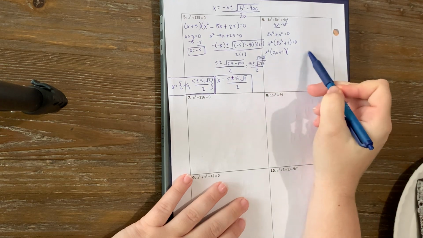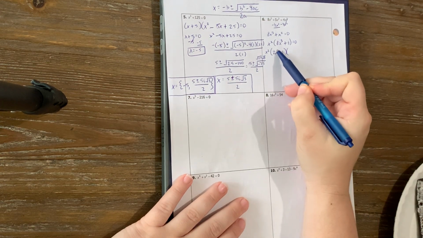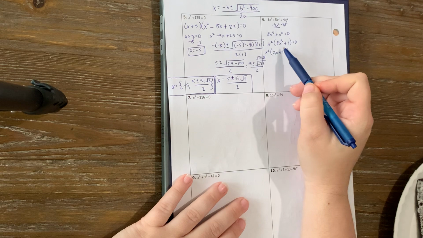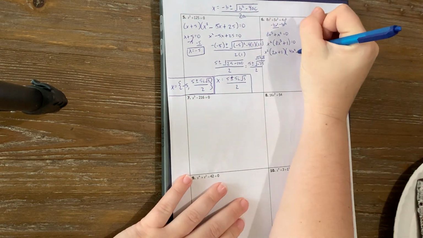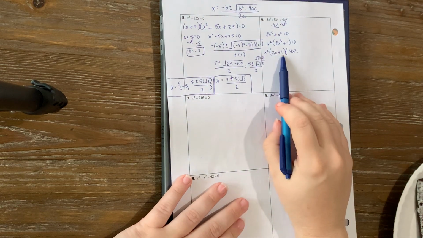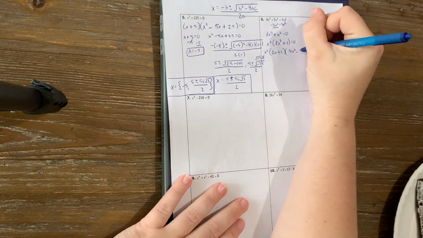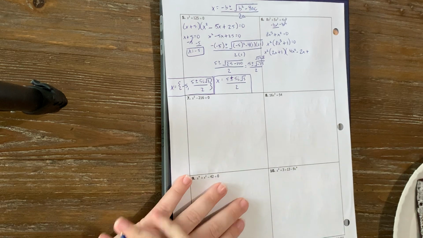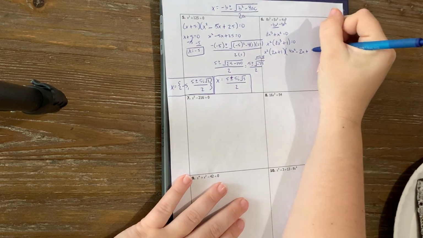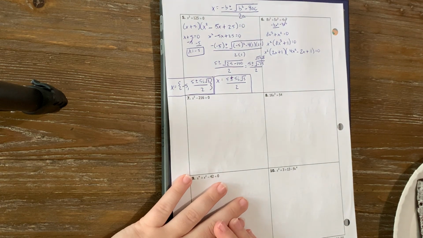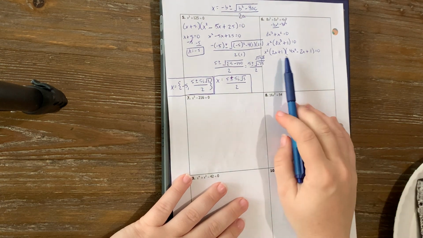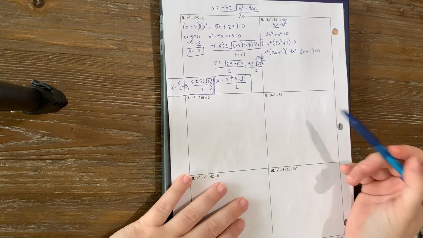Now to finish the sum of cubes, you want to square this first part, so 2x to the power of 2 is 4x squared. We have subtraction, then we multiply these: 2x times 1 is 2x. We have addition, and then 1 squared is 1.